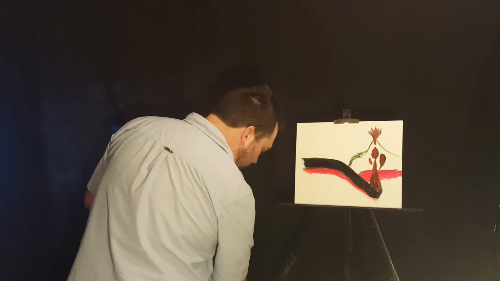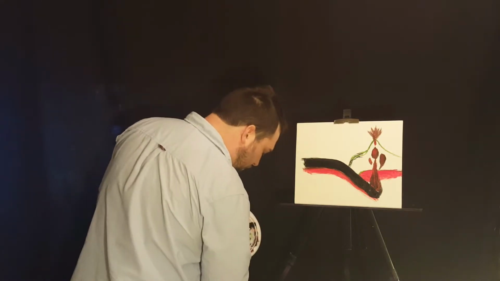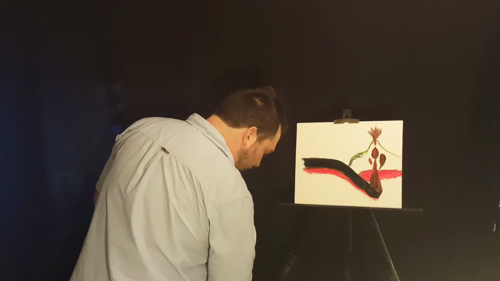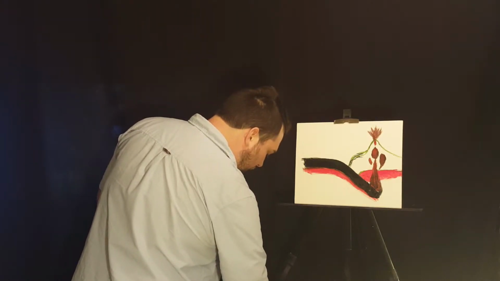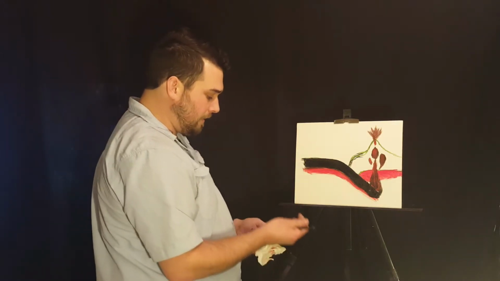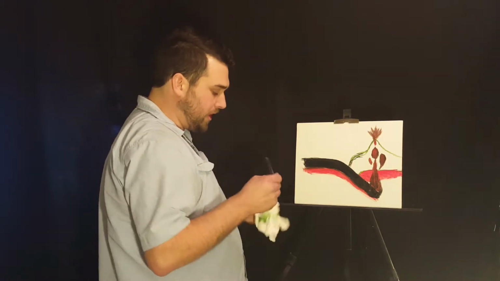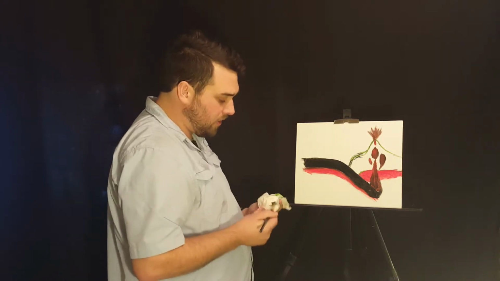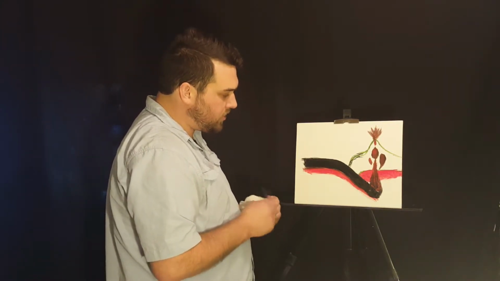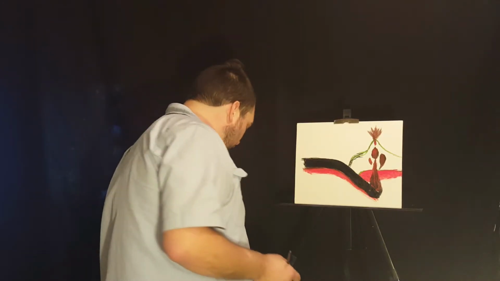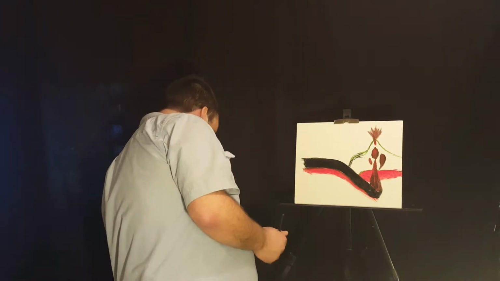Okay, so we're going to come back again with our green and fill in the rest of the continental plate there. So the eruptions around the edge of the oceanic plates, where they subduct underneath the continental plates, cause some of the most violent eruptions and the most violent earthquakes.